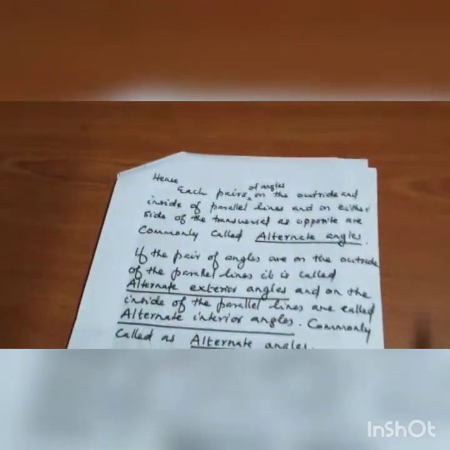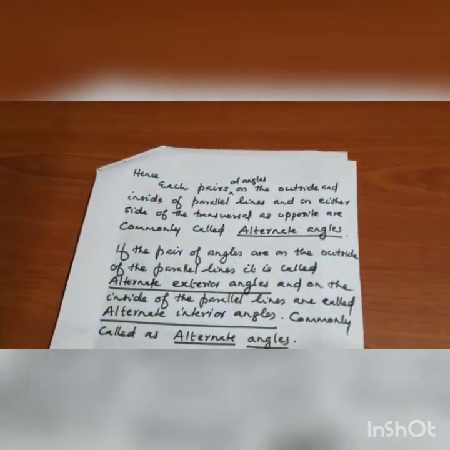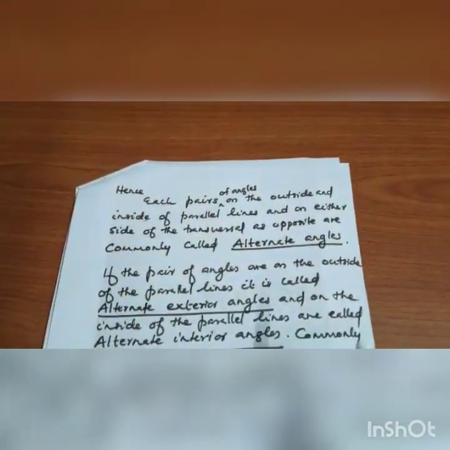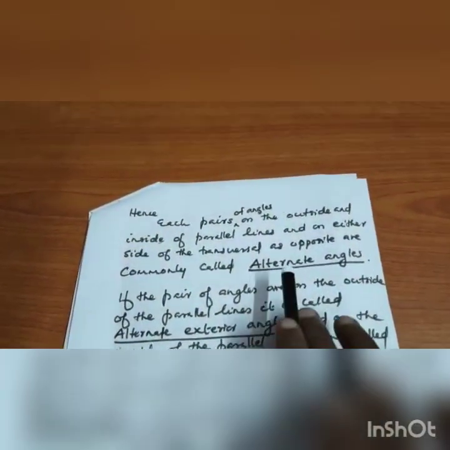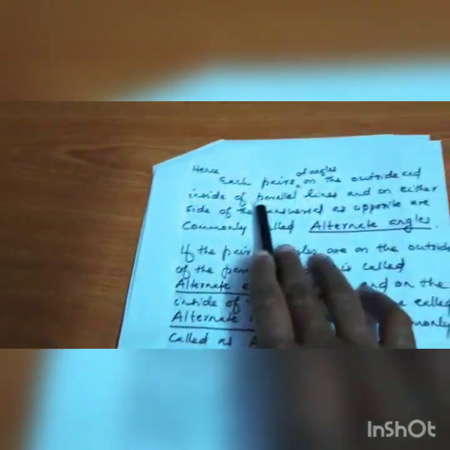Each pair of angles on the outside and inside of parallel lines are commonly called alternate angles.